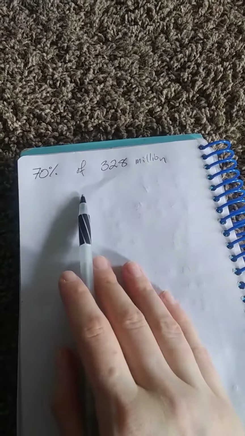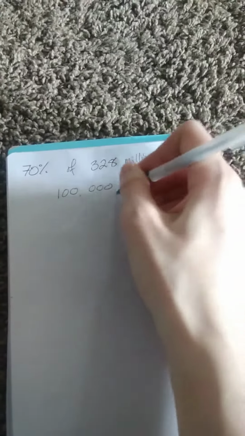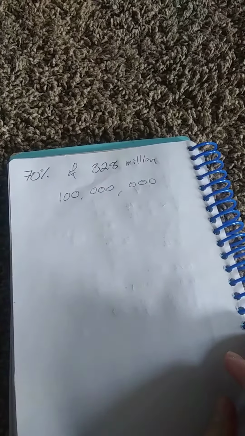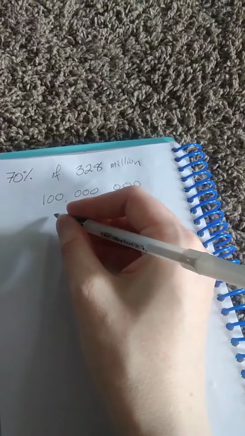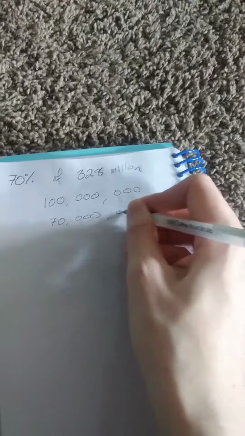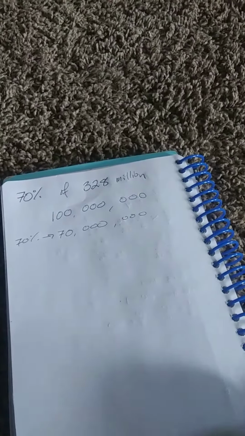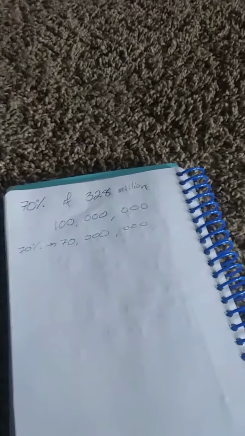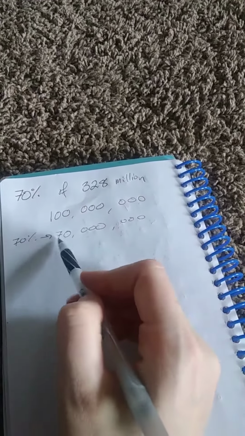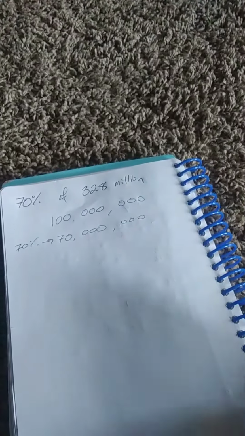Alright, so first, 70% of 328 million. Let's first start by looking at 1 million. Finding 70% of that. 70% of that would be 70 million. And if you think, out of 100, 70%, kind of just look at that. So then add on all the extra zeros.